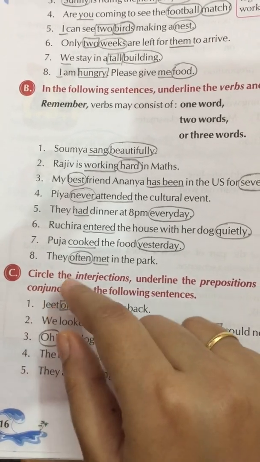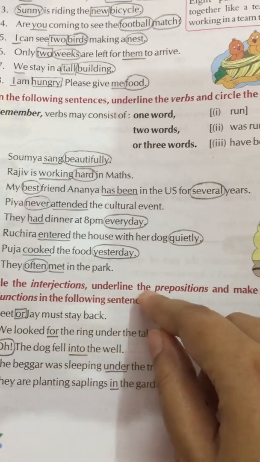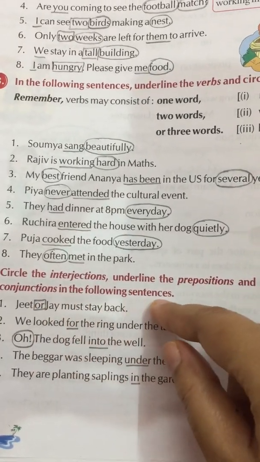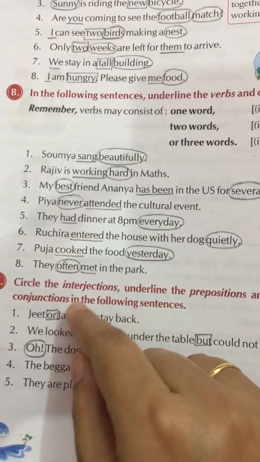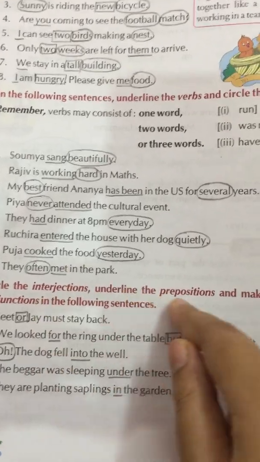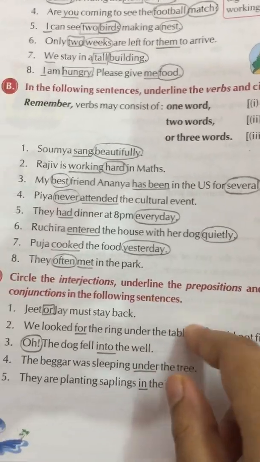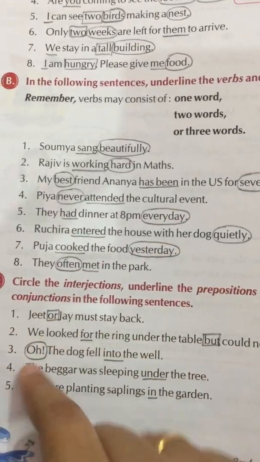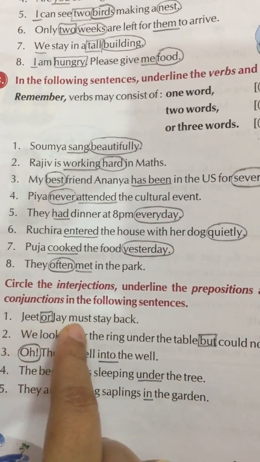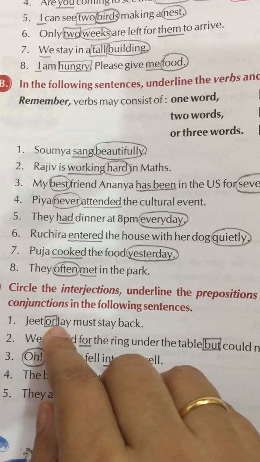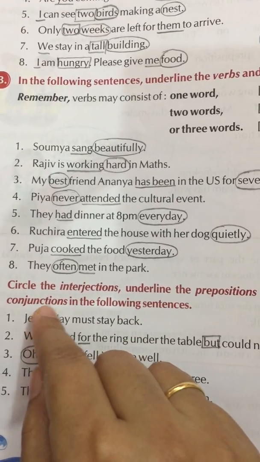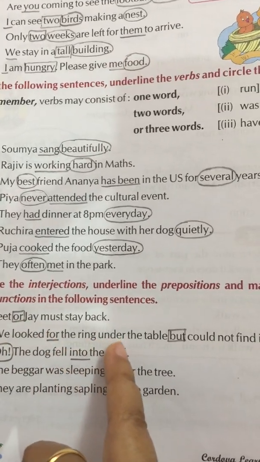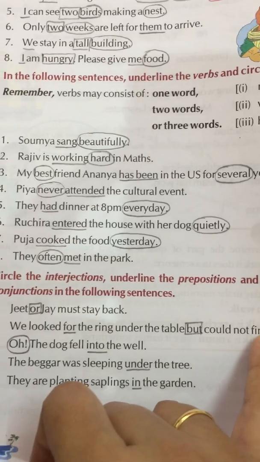Exercise number C. Circle the interjections, underline the prepositions, and make boxes around conjunctions in the following sentences. You have to circle the interjection, underline the preposition and make boxes for conjunctions. So let us do this exercise. Jeet or Jay must stay back. So or is a conjunction. So we have made a box around it.